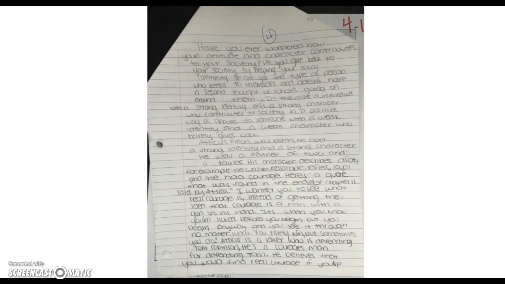So have you ever wondered how your attitude and character contributes to your society? It's a good starter. Do you give back to your society by helping your ideal community, by your local community, or are you the type of person who keeps to themselves and doesn't have a second thought of what's going on around them? In this case, an individual with a strong identity, strong character, who contributes to society in a positive way, as opposed to someone with a weak identity and weak character who barely gives back.